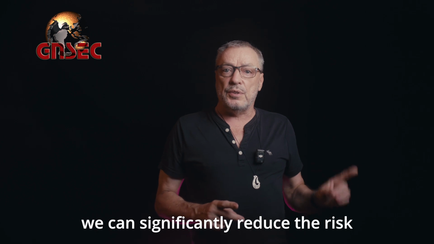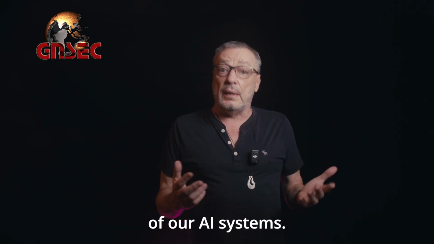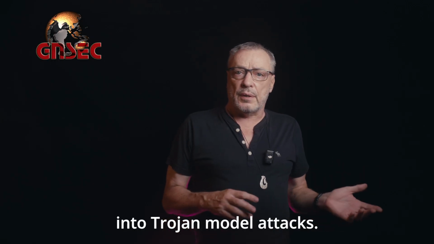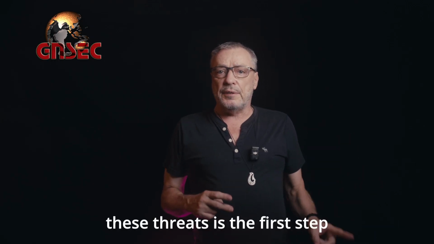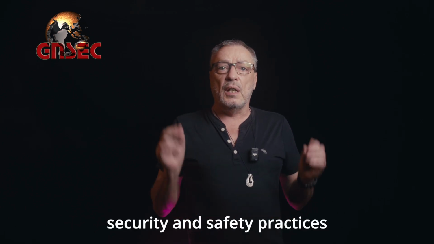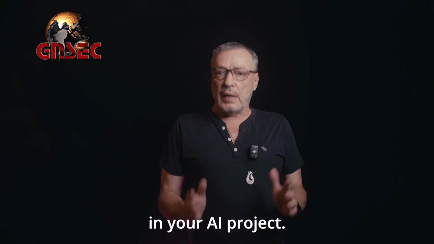By following these steps, we can significantly reduce the risk of Trojan model attacks and ensure the integrity of our AI systems. That's a wrap on our deep dive into Trojan model attacks. Remember, understanding these threats is the first step to defending against them. Always prioritize security and safety practices in your AI project.